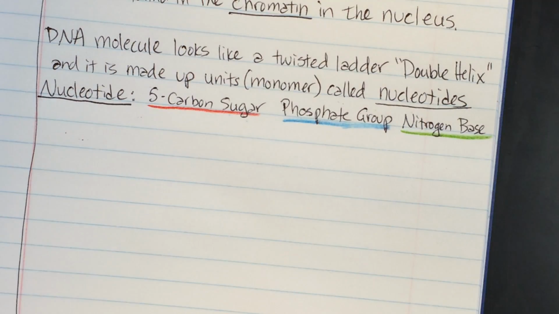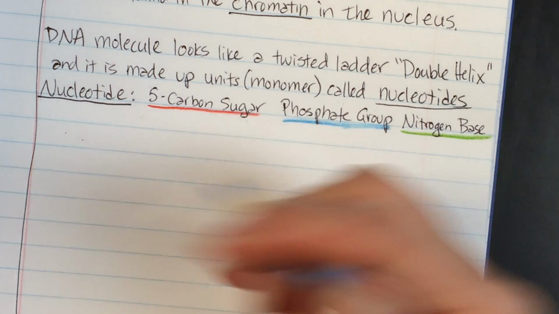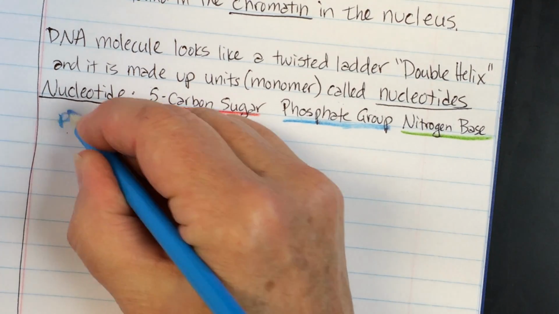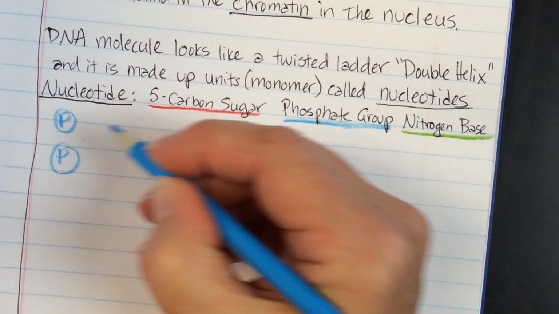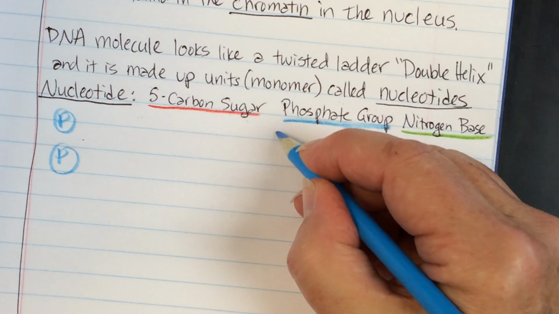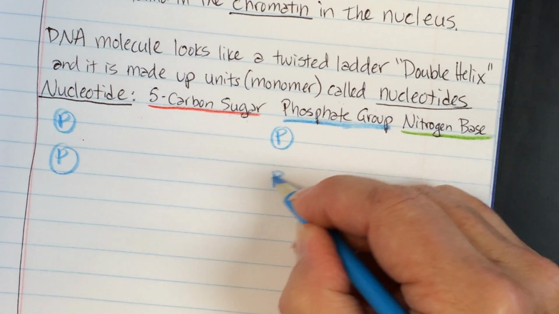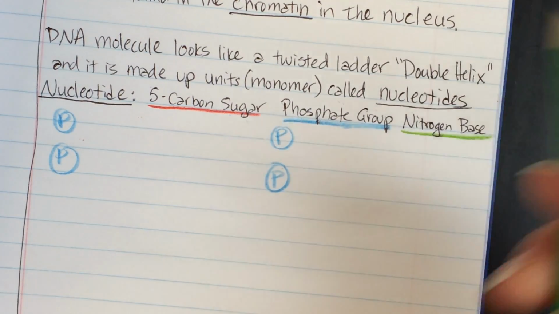The rungs of the ladder. So I'm going to draw it. I'm going to start with the phosphorus. I'm going to have 2 here like this, and I'm going to have 2 here like this. They make the rungs of the ladder.